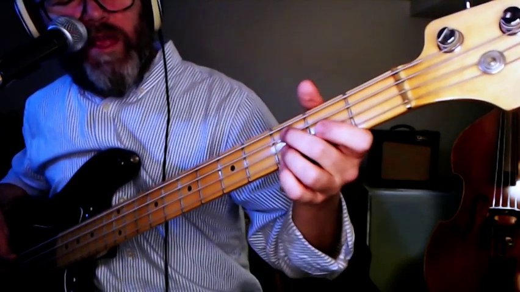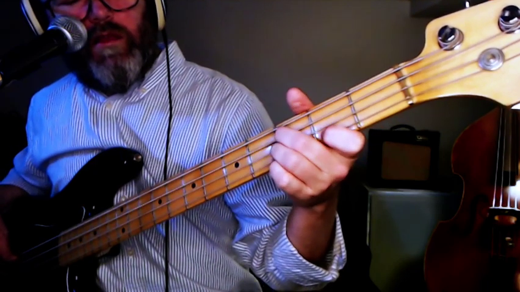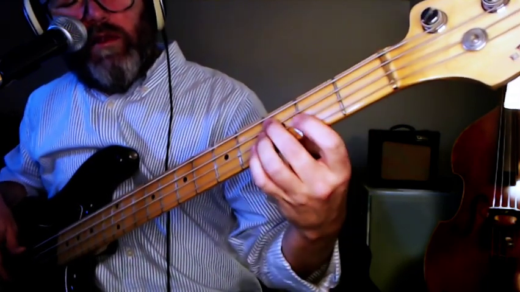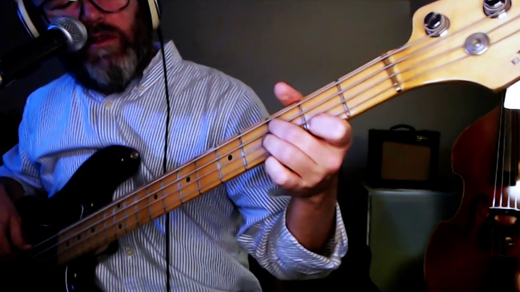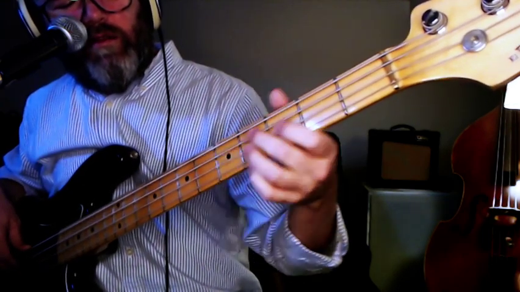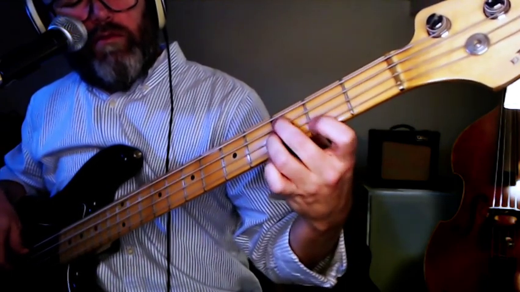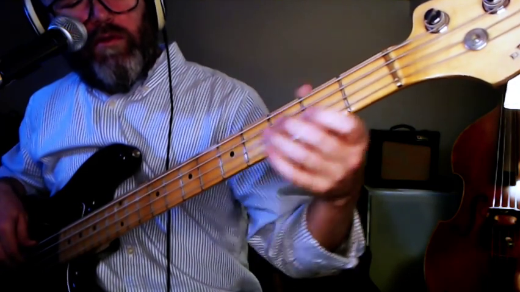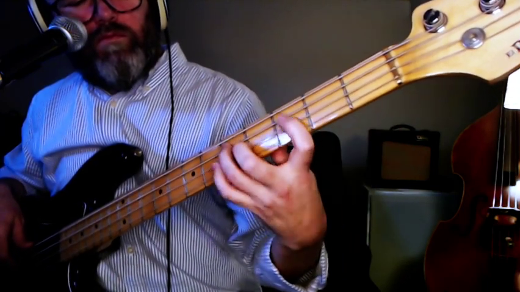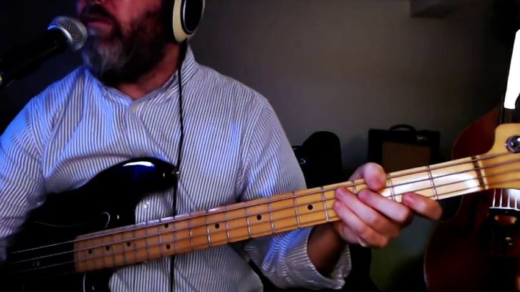Well, a 5th of a major chord would give me, right? I'm playing an inversion there, the 2nd inversion, right? 5 root 3. That has that backdoor dominant sound.